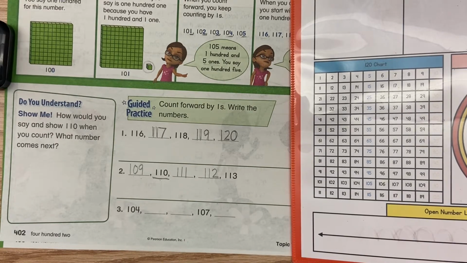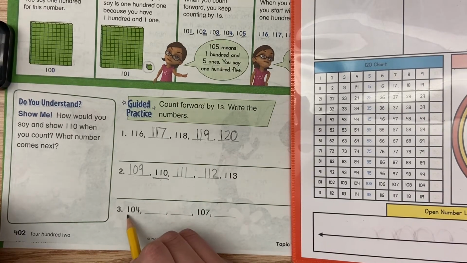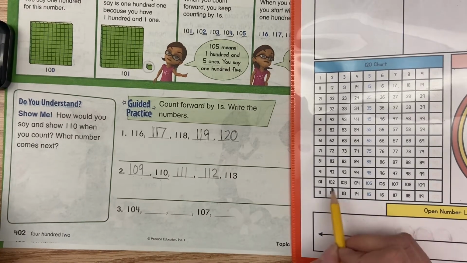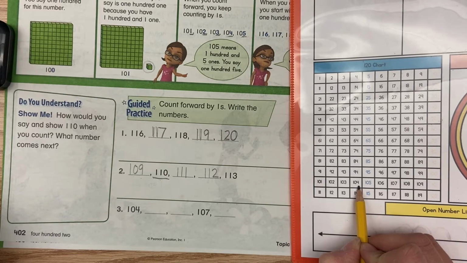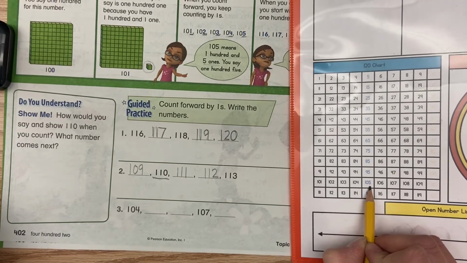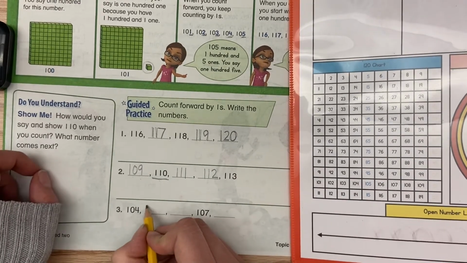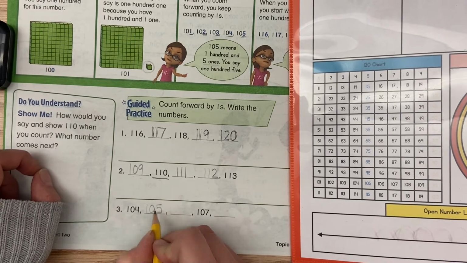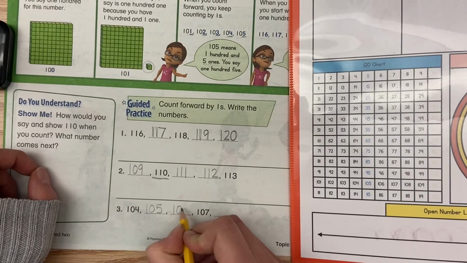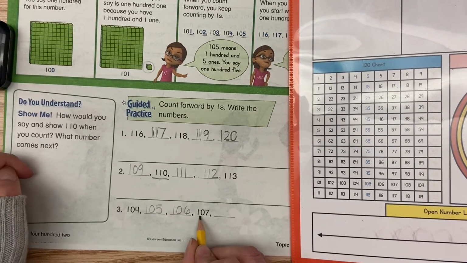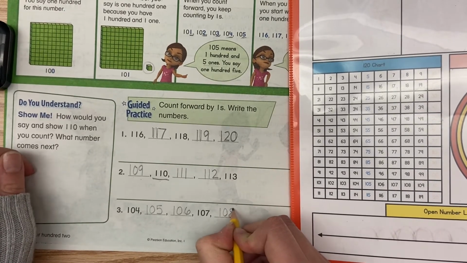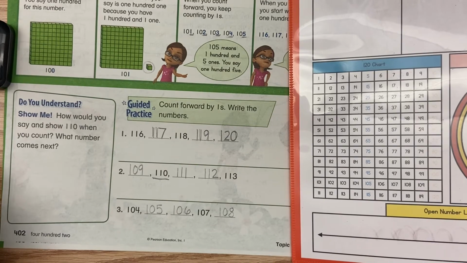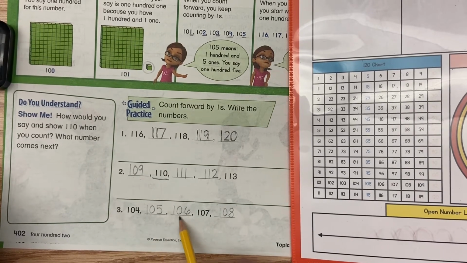Let's do number 3 together. Okay, let's start at 104. What number comes after if we're counting by ones? 105. 105, 106, 107, and 108, okay? With each step, I'm only adding 1.